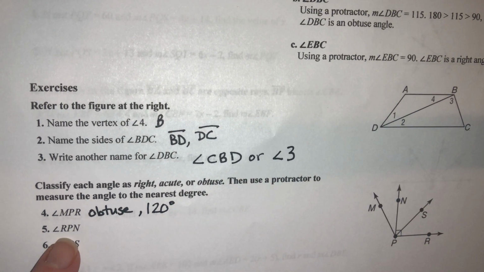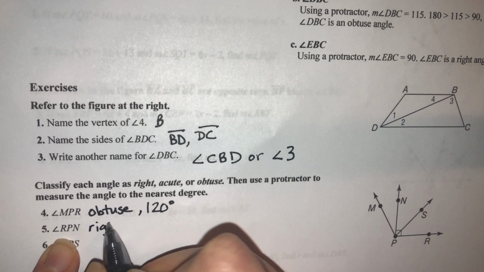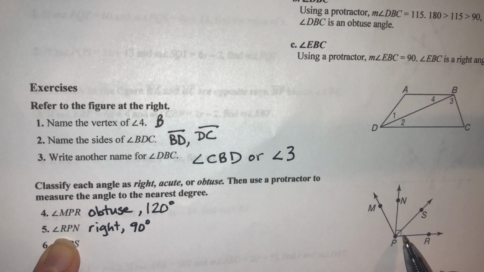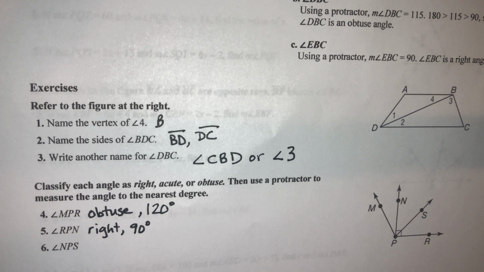Number 5, angle RPN, from R to P to N. This one is a right angle, exactly 90 degrees. And it is marked with the little 90-degree box on it, so that really helps us to know that it is a right angle.